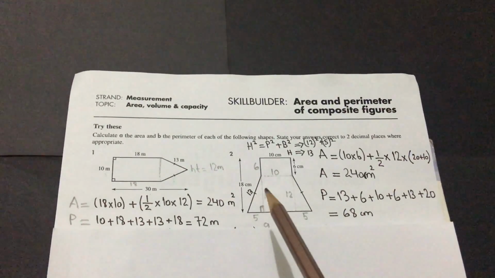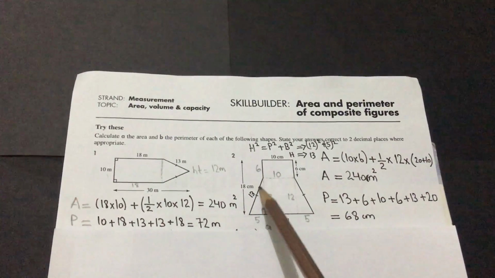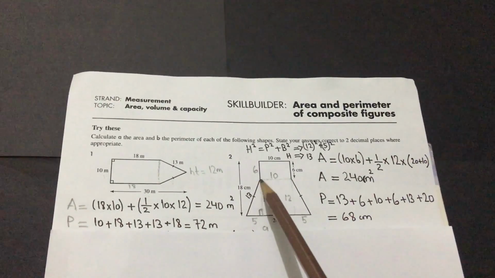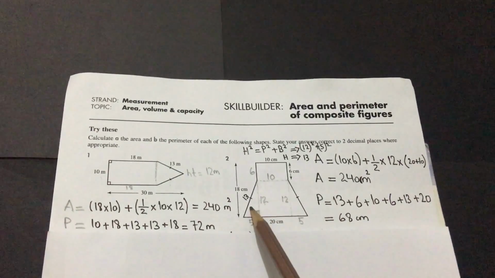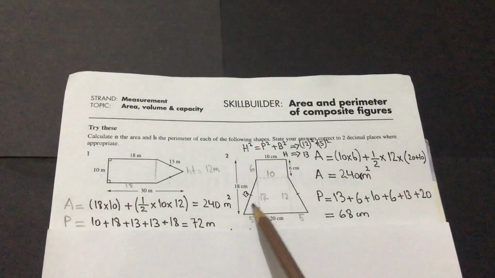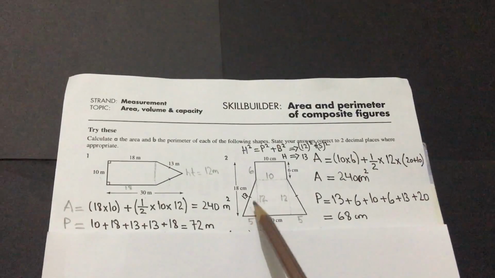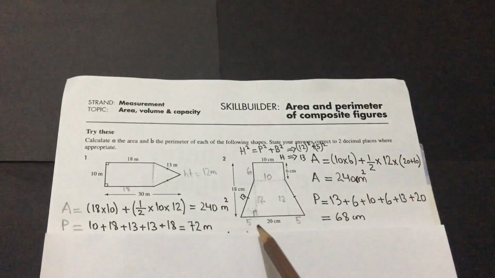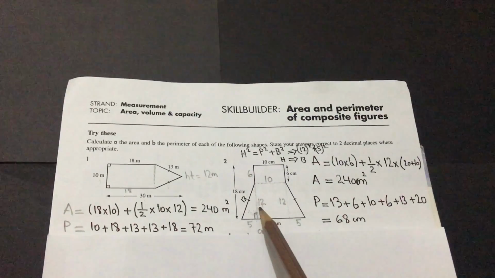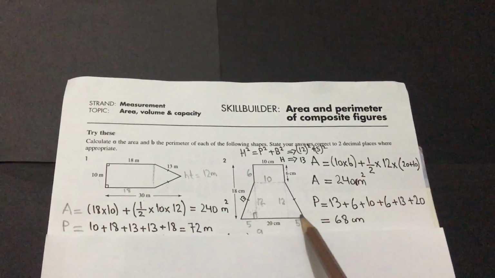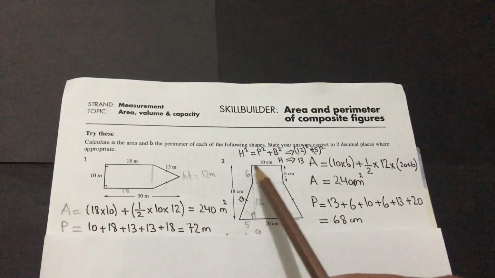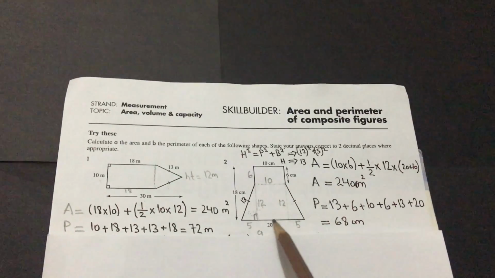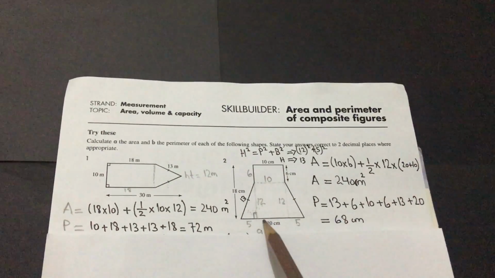Perimeter is sum of all sides, but the problem is that I don't know the measurement of this side. So I have to calculate this side, and I will draw a line like this so that this will be a right angle triangle. Why am I making it a right angle triangle? Because I know that in order to find the missing side of a right angle triangle, I can use Pythagoras theorem. Since this side is 12, this total is 20, and this is 10. If this is 10, this will also be 10.